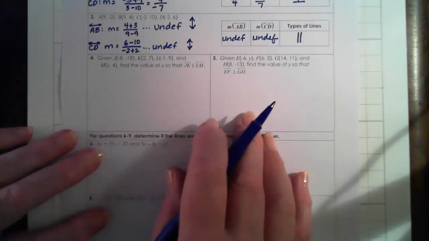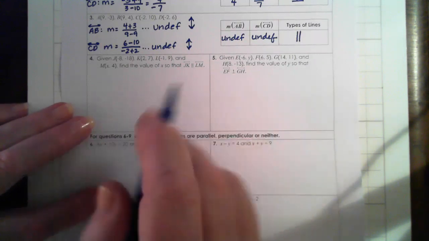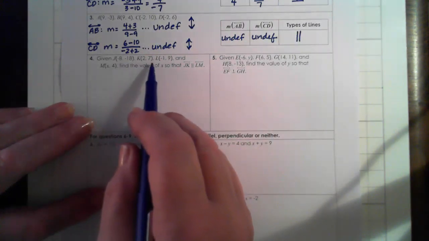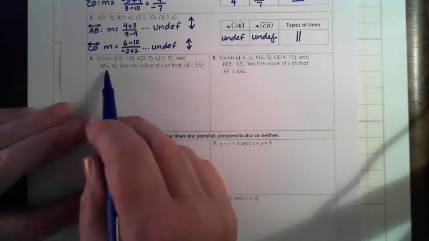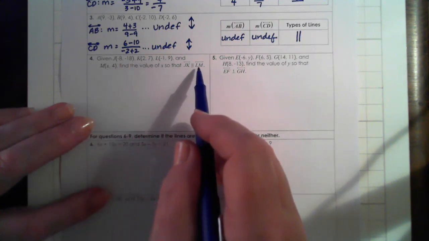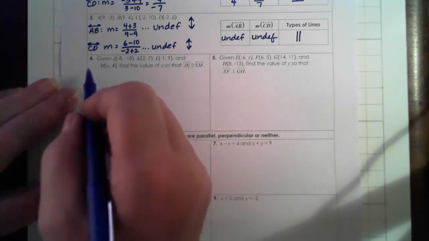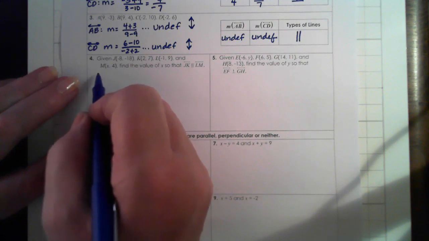I'm going to do 4, then you'll pause it, you'll do 5, and then you'll see the answer. Okay, so in number 4, we're given these points and this other point M. Find the values so that they are parallel. To be parallel means their slopes have to be the same. So we want to look for the slope of JK.